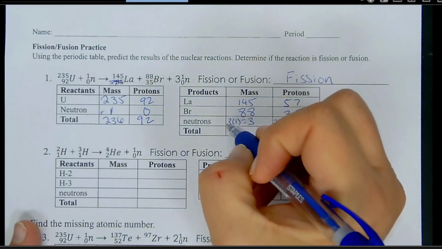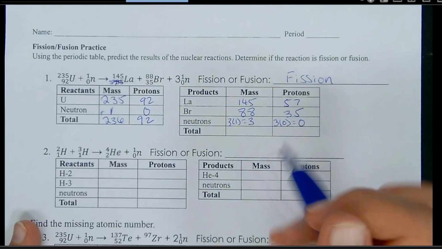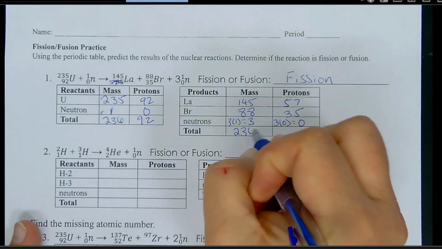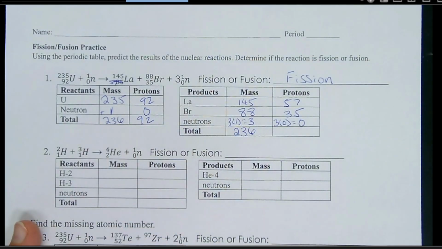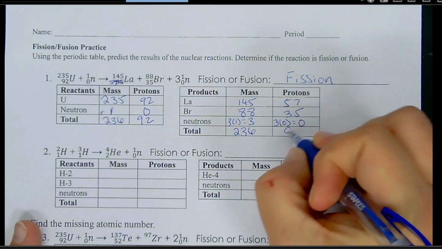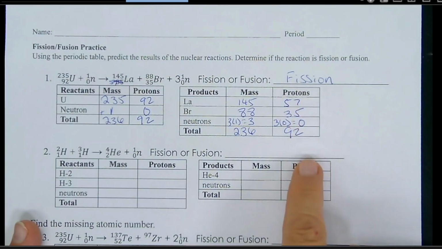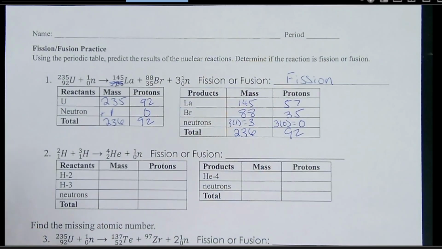Okay, and then again, you're going to add all those together. If you add 145 plus 88 plus 3, you should get 236, which is true because it matches the mass from the reactant side. And then 57 plus 35 plus 0 will give you 92, which means that is a correct fission reaction because the mass is conserved as well as the matter. Okay, you're going to repeat that process here for number 2.